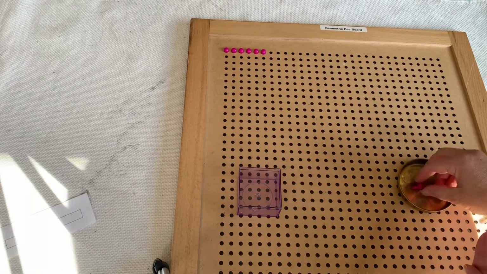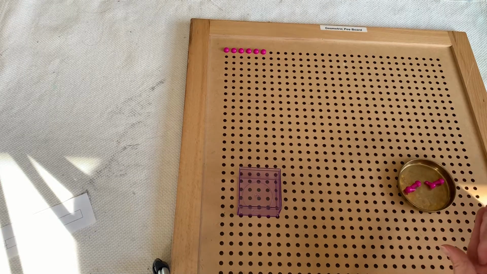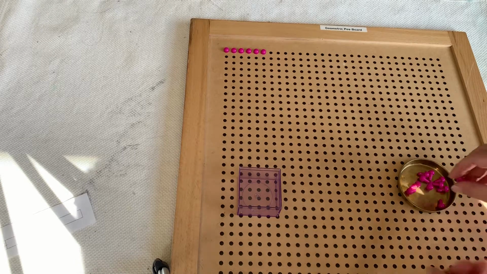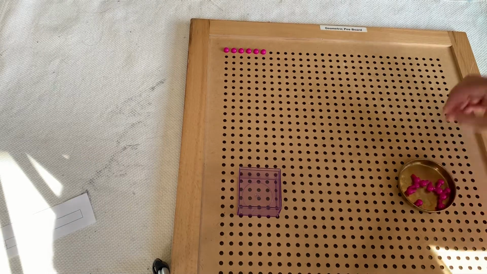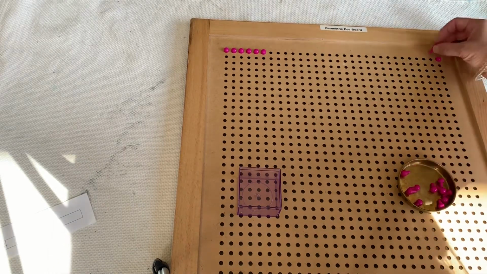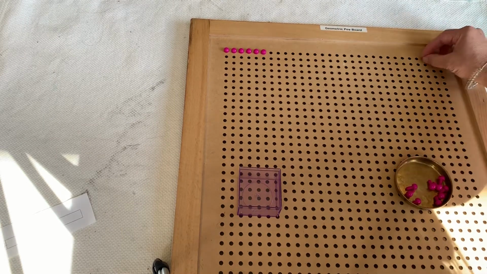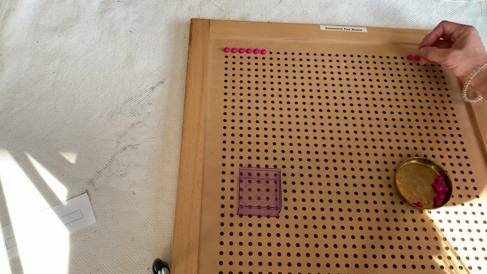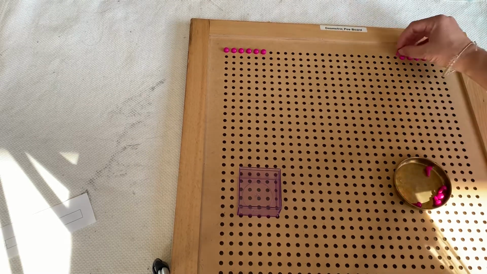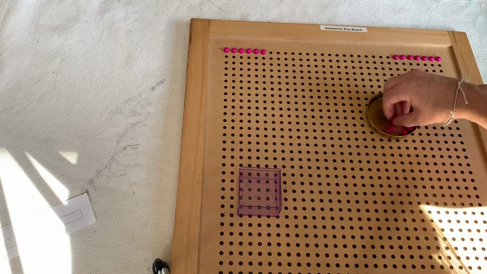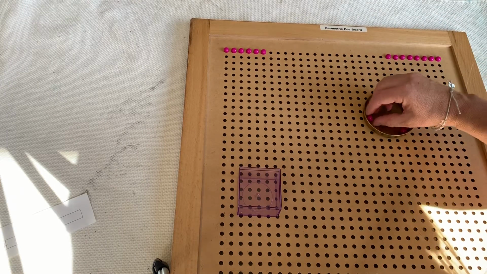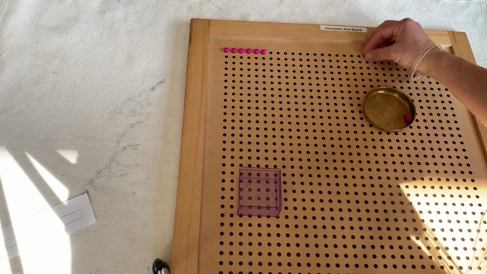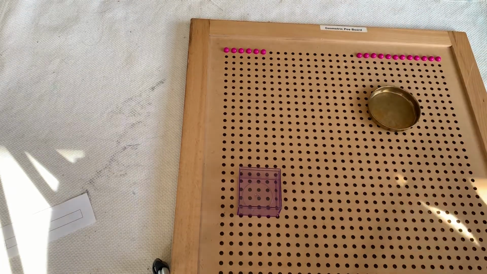Come over on this side and do 12. 2, 4, 6, 8, 10, 12. Now 1, 2, 3, 4, 5, 6, 7, 8, 9, 10, 11, 12.